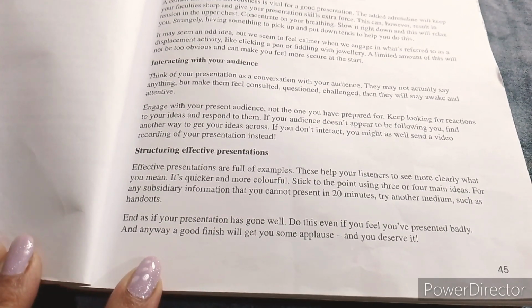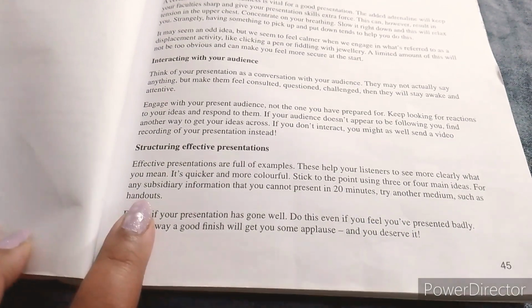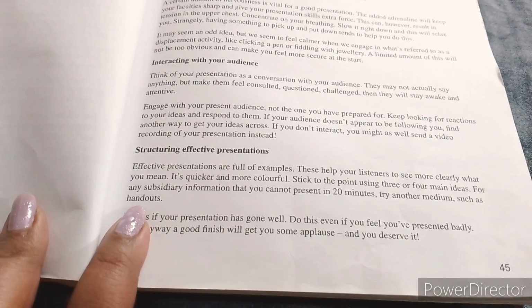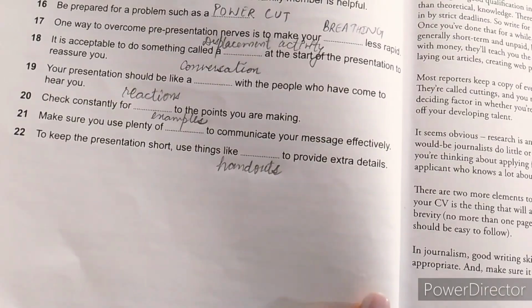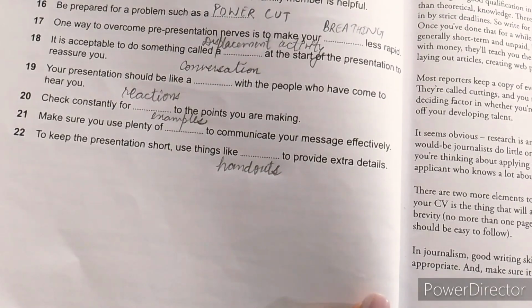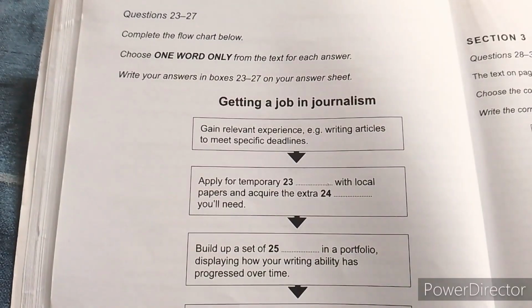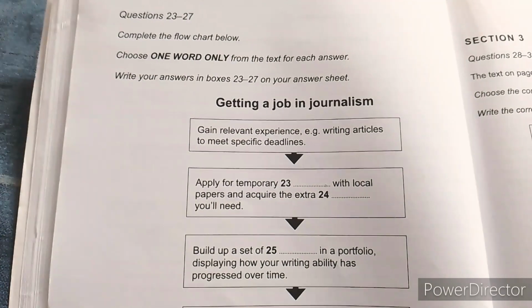Stick to the points using 3 or 4 main ideas. For any subsidiary information that you cannot present in 20 minutes, try another medium such as handouts. So this is the medium through which you can pass your information. So handouts is the answer. So with this blank, this passage is over. Move on to the next passage. Keep in mind that we can write only one word for the blanks.